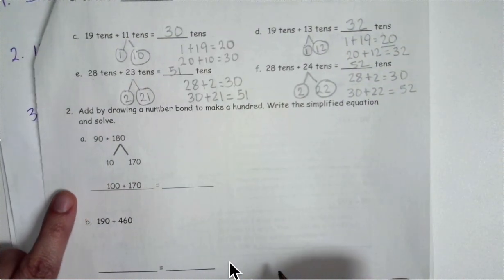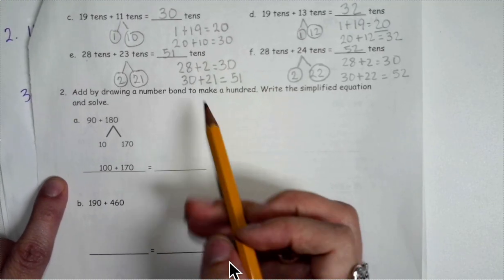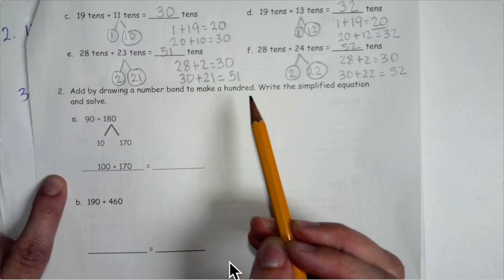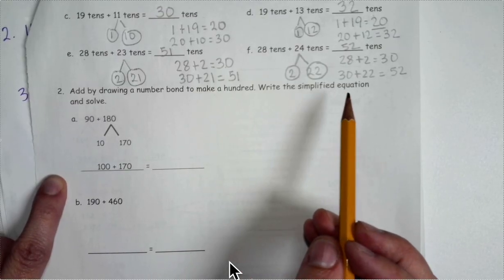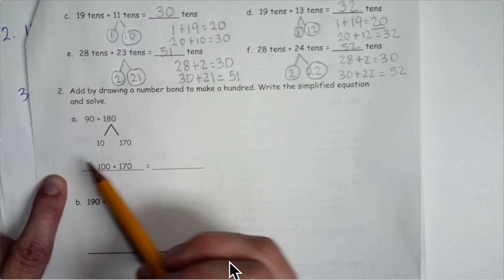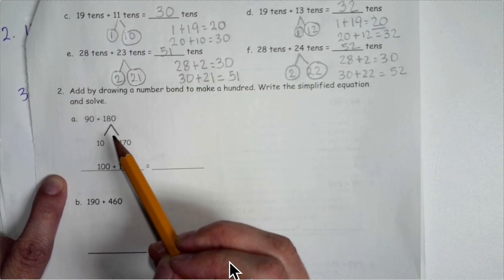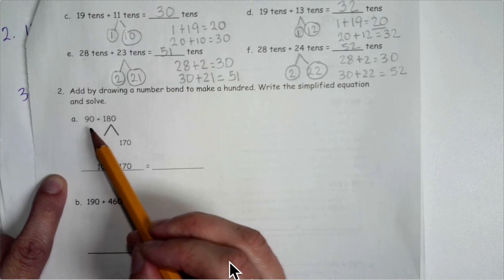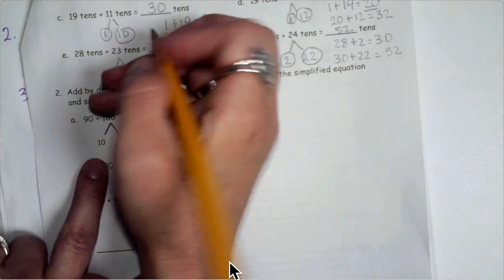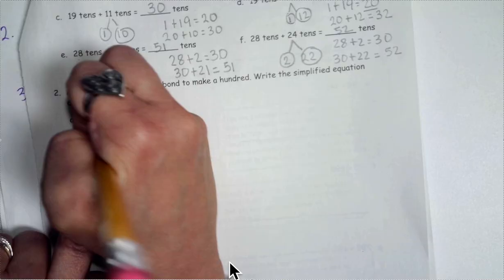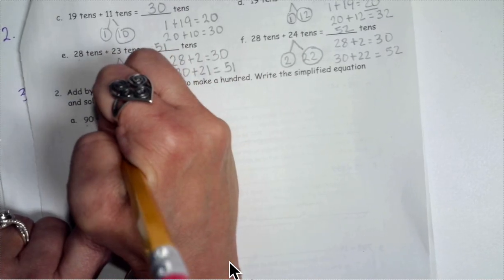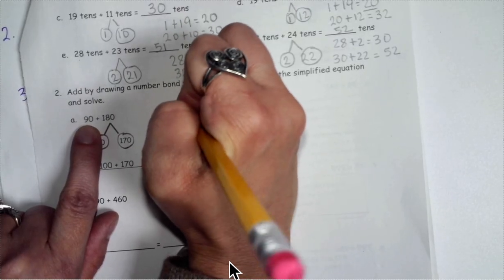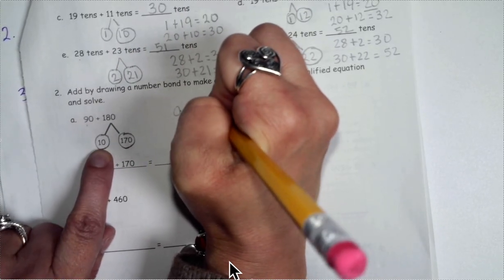Okay? All right, let's do some bigger numbers, okay? This one says add by drawing a number bond to make 100. Write the simplified, easier equation and solve. They already did the number bond for you. We know that 90 is closest to 100, right? So we're going to use a 10 to make 100, and what's left from 180 would be 170. So what we're doing is 90 plus the 10 on the number bond, right?